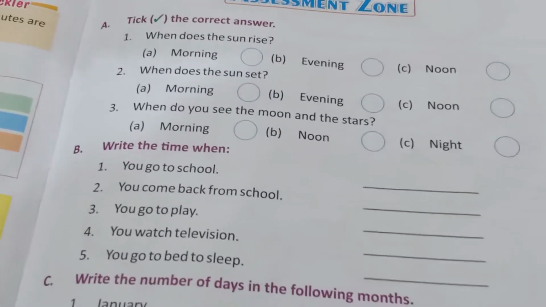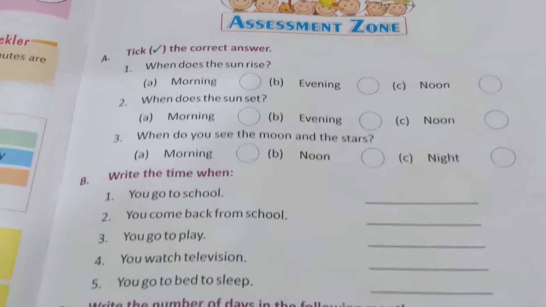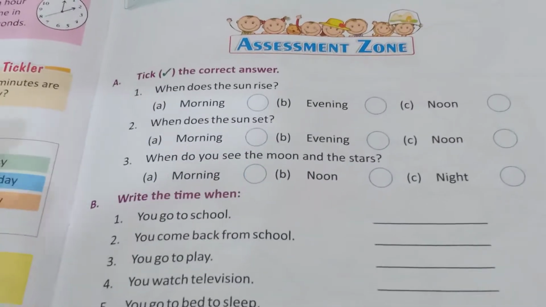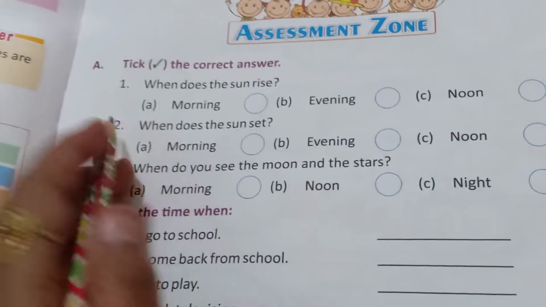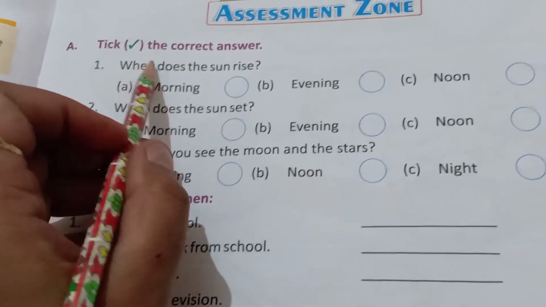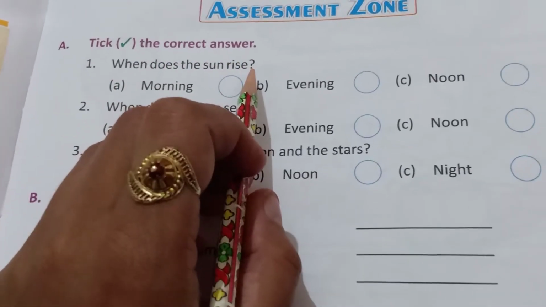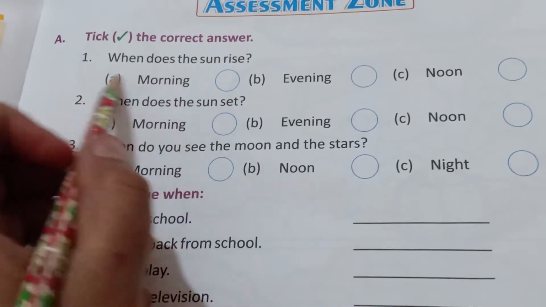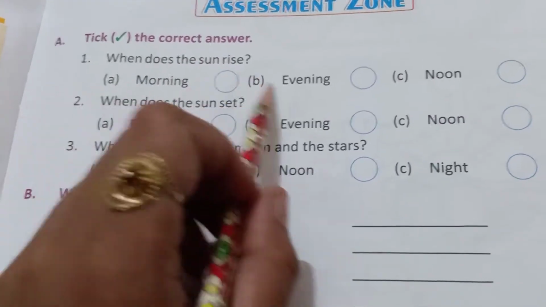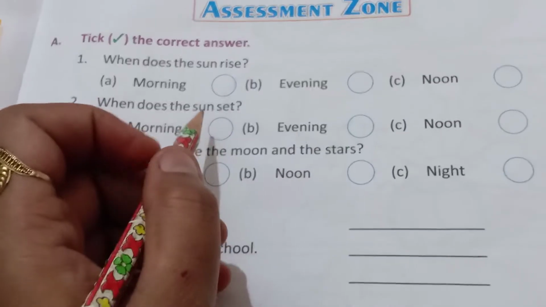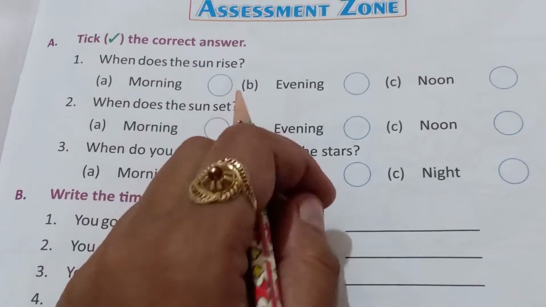Now I want you all to start with the book exercise. Watch this very carefully and understand it very carefully. So the first part is tick the correct answer. In this, one sentence is given and three options are given, and whichever is the correct option, you have to tick that option.